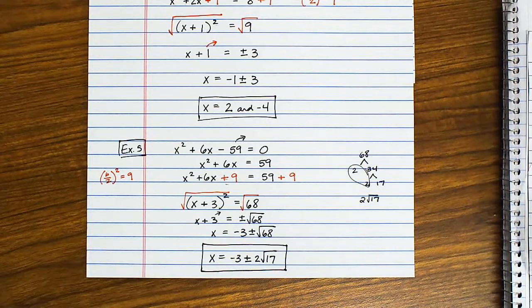So 3 different methods, 3 different ways to do it. Obviously, if the directions don't tell you which way to solve a question, then the power is yours. When that happens, I tend to lean towards the quadratic formula. It just seems to be a little bit more cut and dry with me. But there are other ways that you can solve. You just have to be careful about what you're doing there.